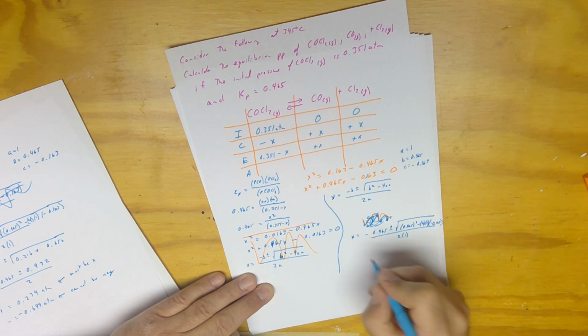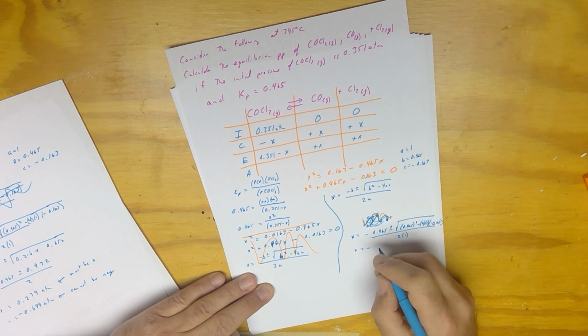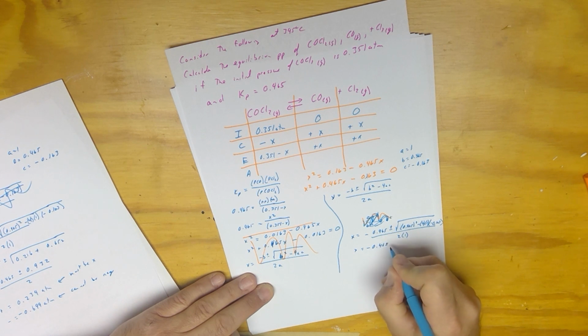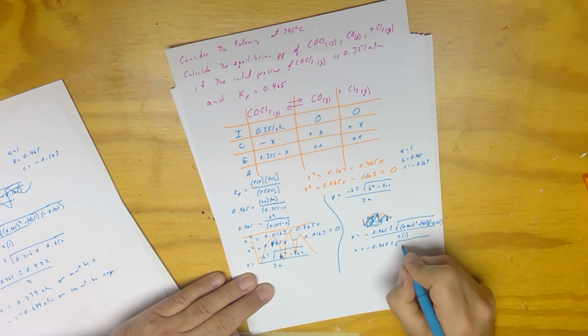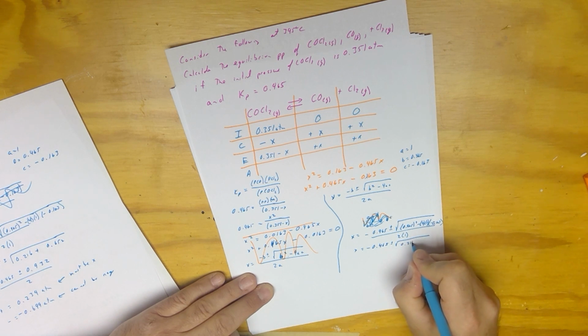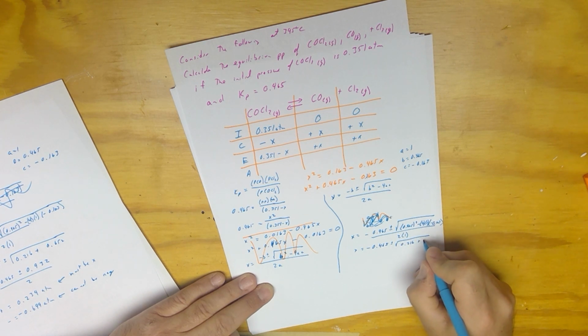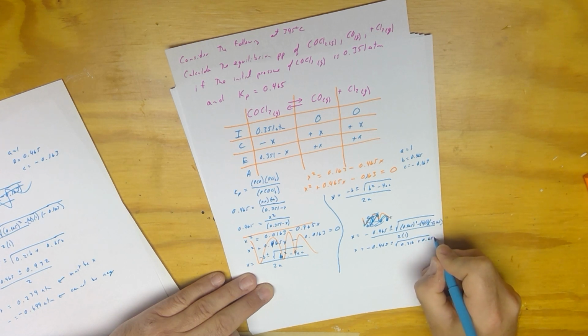Okay, so if we keep going with math, x equals negative 0.465 plus or minus the square root of 0.216 plus 0.652.